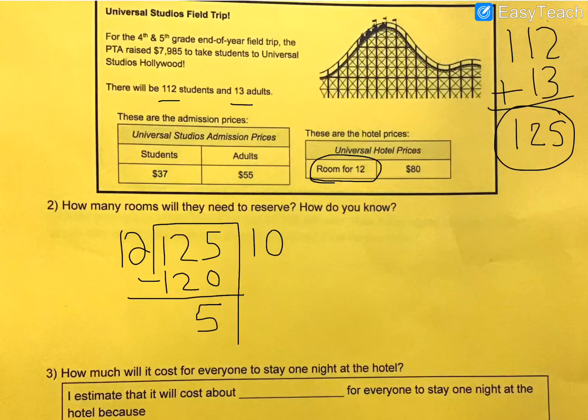Okay. So what is this telling us? Let's take a pause for a second and examine the information. Right here, we saw that if we go for 10 rooms, 10 rooms with 12 people in each room, that would take care of 120 people. If there's 125 people, that means there are 5 people without a room. So what do you think we need to do for those 5 people?